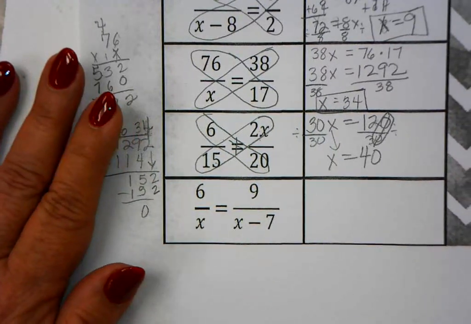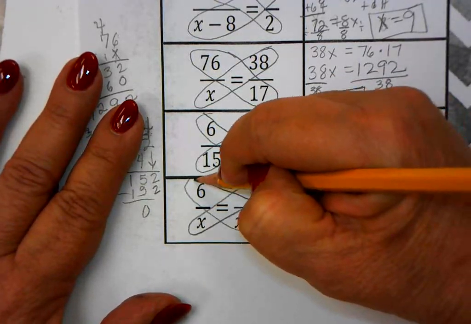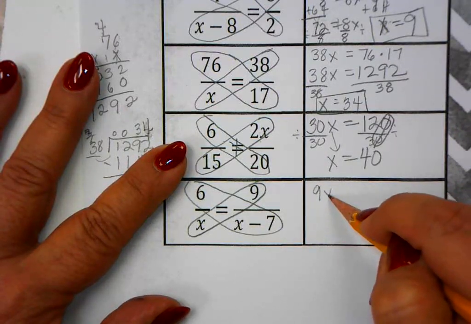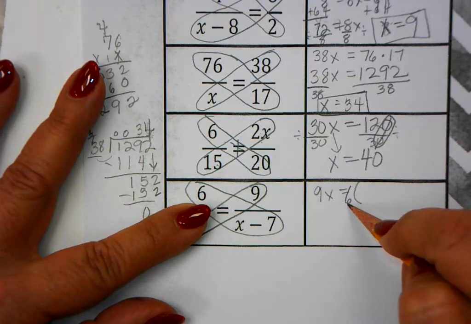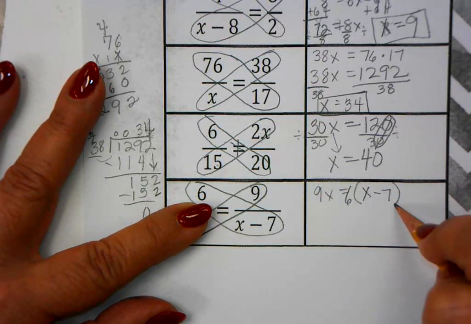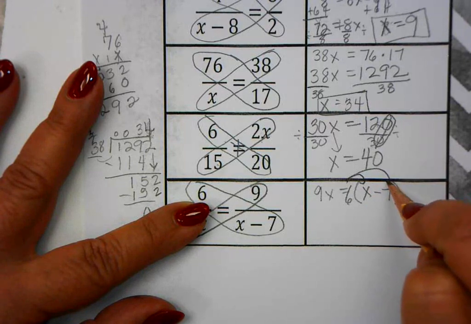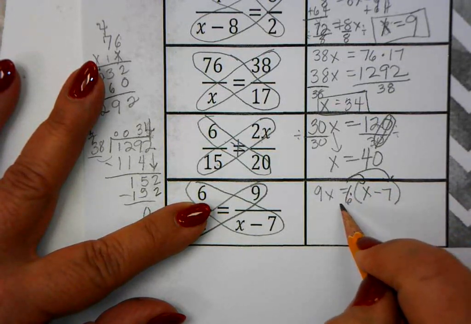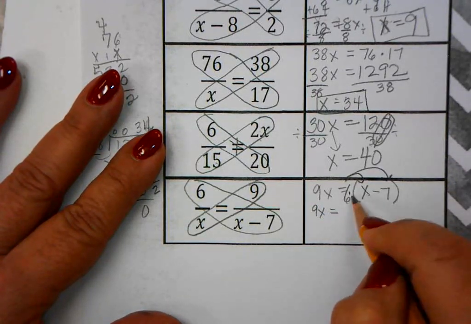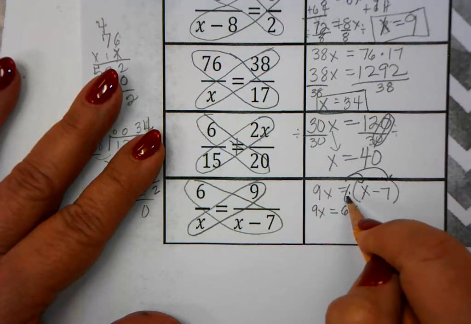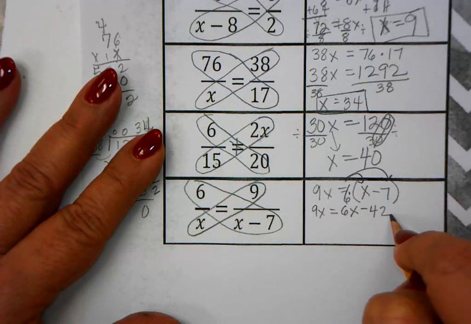All right, next problem. I have my 9x, and I have my equation and my whole numbers, so now it's 9x equals, put in parentheses, oops, I'm going to put my 6 first, and then it's x minus 7, and that's in parentheses. Now I'm going to draw my arrow over to the first one, and then over to the second. To know that, I need to multiply each one in parentheses. So now I have 9x equals 6 times x is 6x. 6 times 7 is 42, but I have a negative, so it's a negative 42.